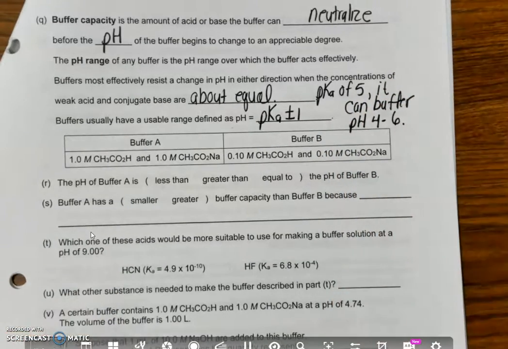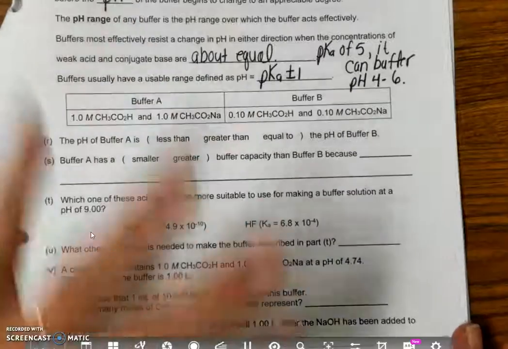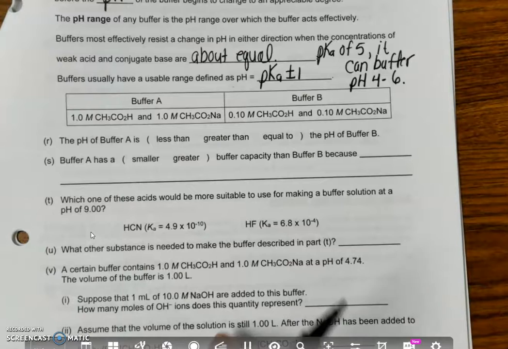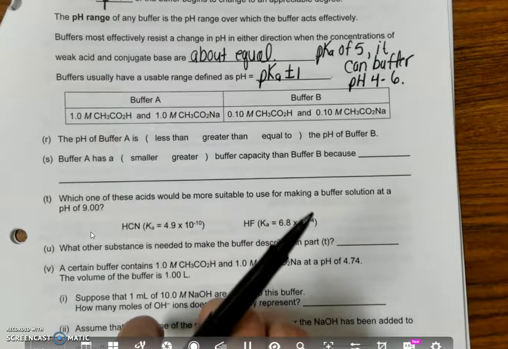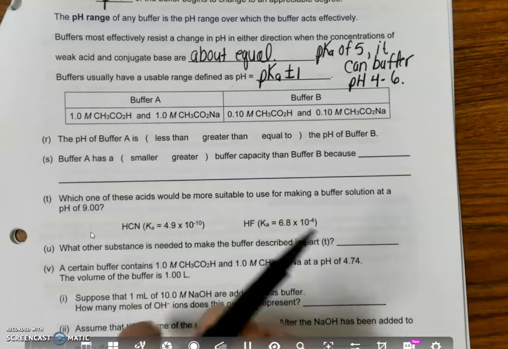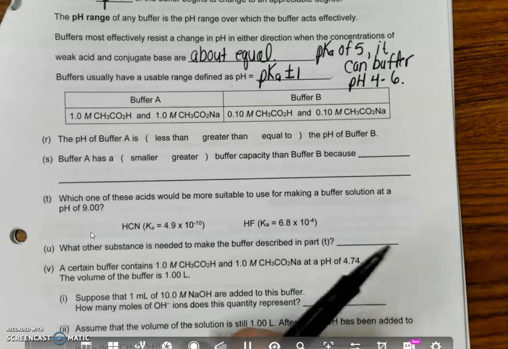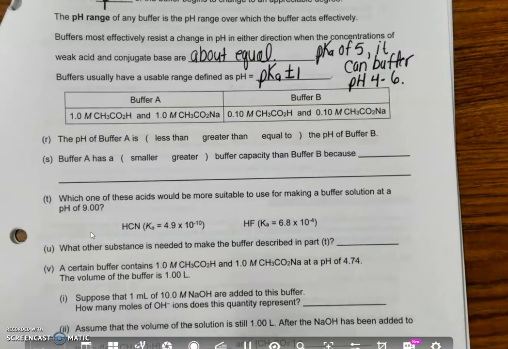So it can buffer a little bit below and a little bit higher. Now, a couple more things about buffers, and then we'll go on and really test out this idea: how do buffers work, and why are they able to keep the pH right at that pKa when you add acid or base to them?